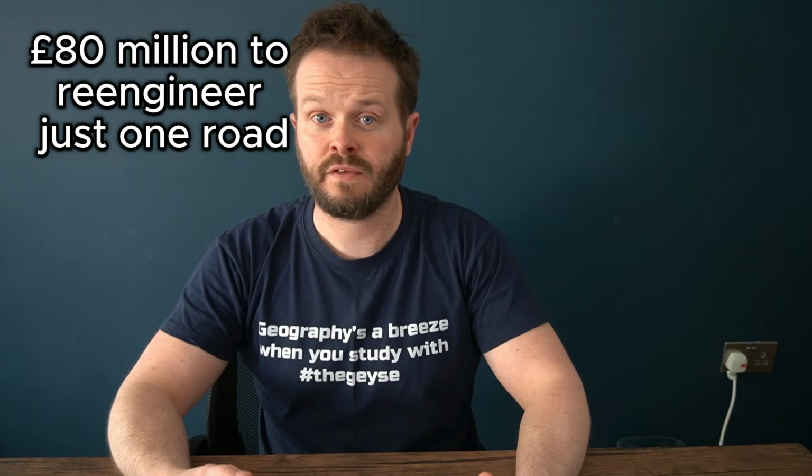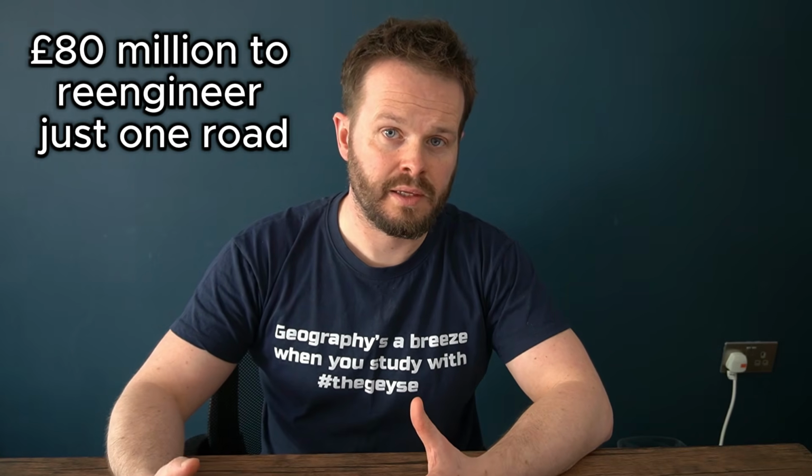So the estimates come back at things like, just to re-engineer one road in Undercliff comes back at around 80 million. The cost-benefit analysis just simply doesn't add up, because the value of the homes and the infrastructure just don't add up to what it would cost to re-engineer this entire stretch of coastline. So because of this, obviously, the official policy is no active intervention.